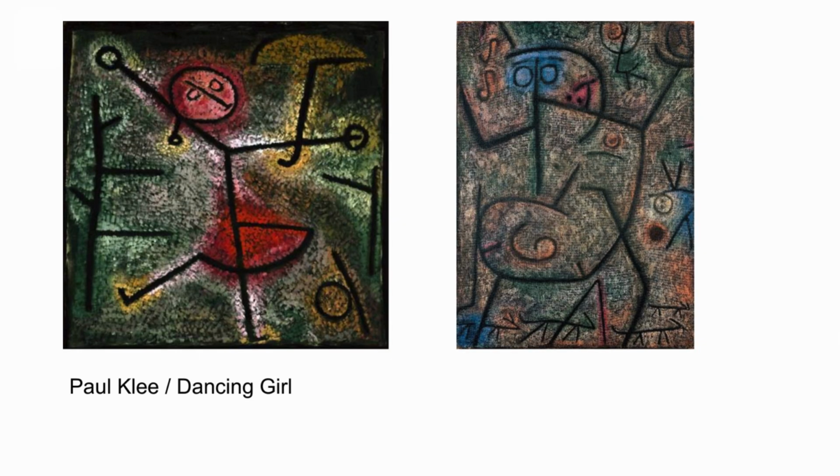This painting shows a girl in motion, captured with playful lines and shapes. Klee uses bright colors and simple forms to show energy and rhythm, almost like the girl is dancing to music. The lines seem to move with her, giving the painting a lively, joyful feeling. It's a great example of how Klee can turn movement and fun into abstract art.